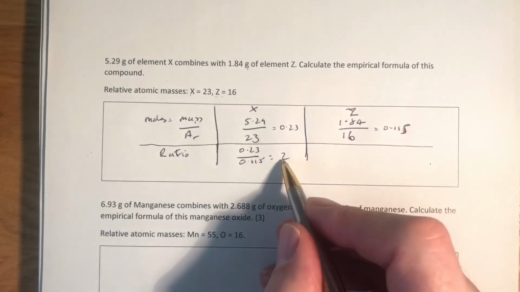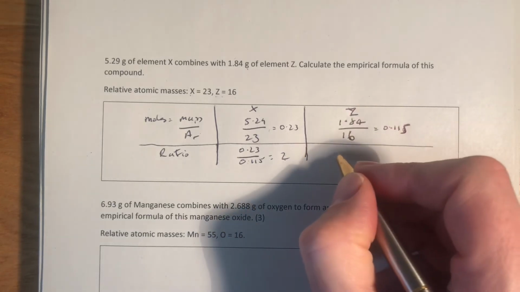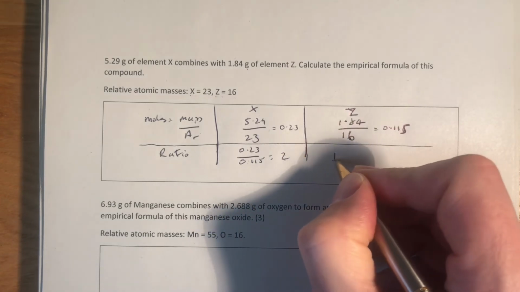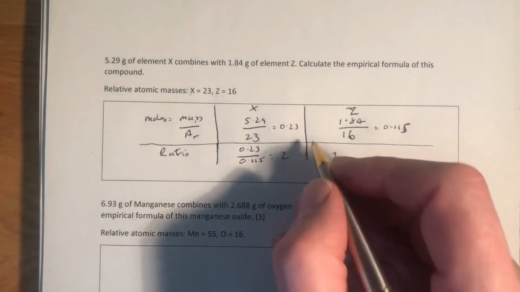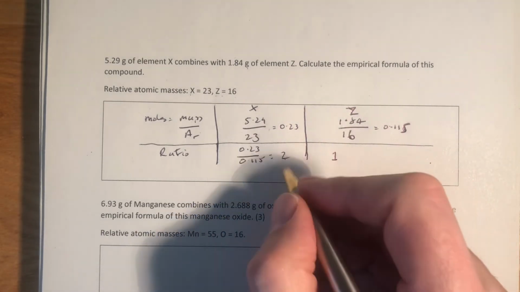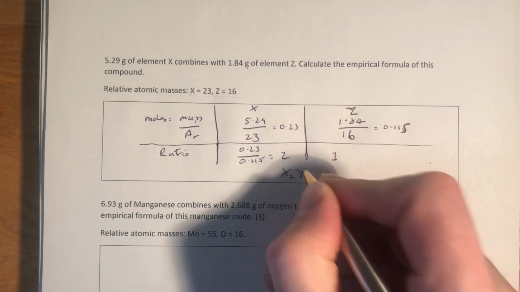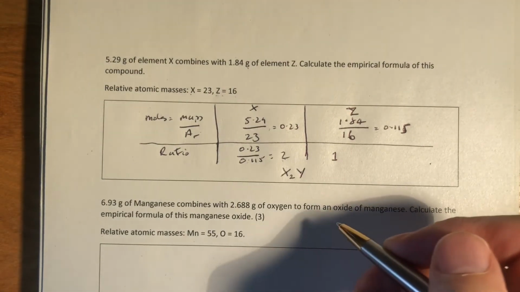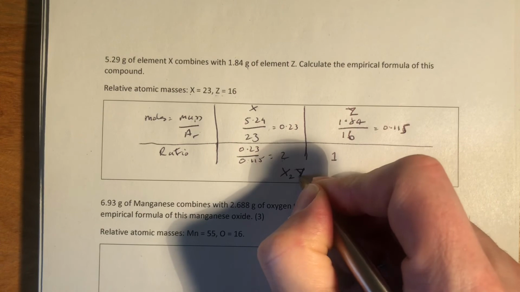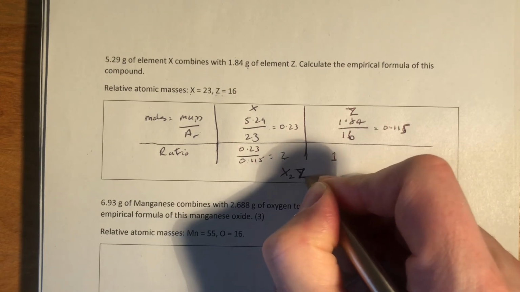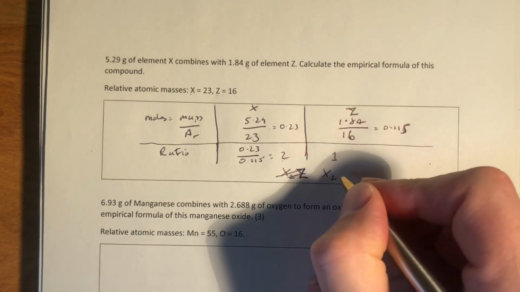That therefore means we've got X2, and because we're dividing by the little number, which is Z, the little number is going to be 1. So our ratio is X2, Z1. It's a 2 to 1 ratio. So our final formula is going to be X2Y. No, sorry, it's X2Z. I should get it right. It's not Y, it's Z, isn't it? X2Z. So let's just rewrite that completely. X2Z.